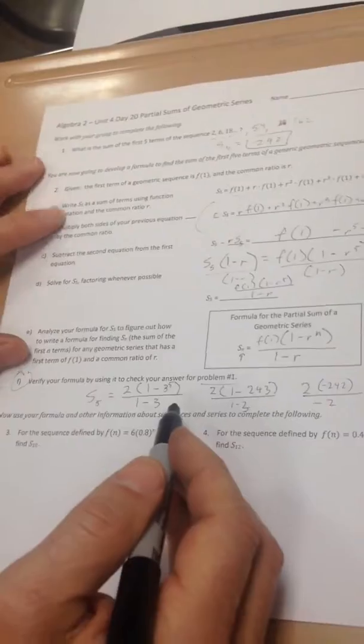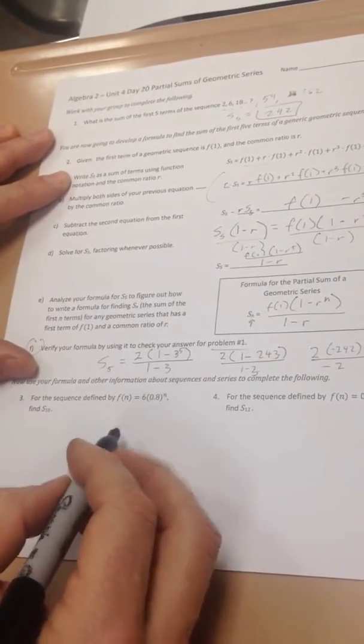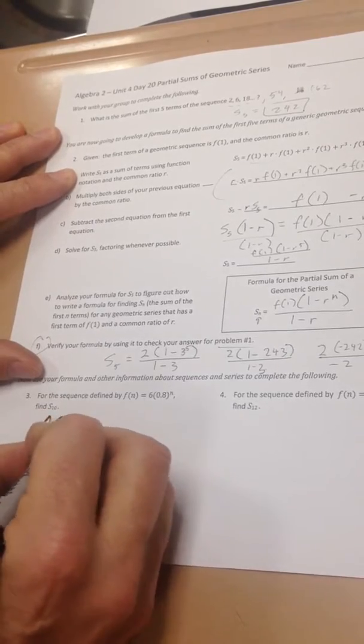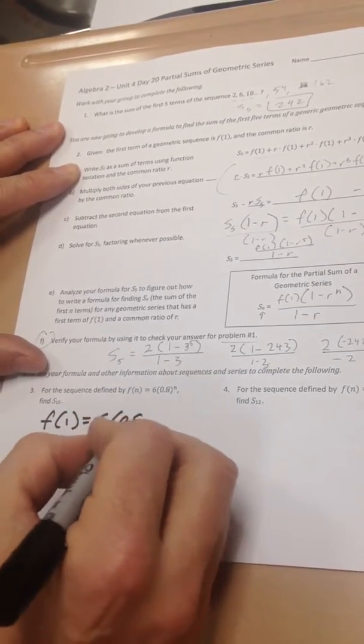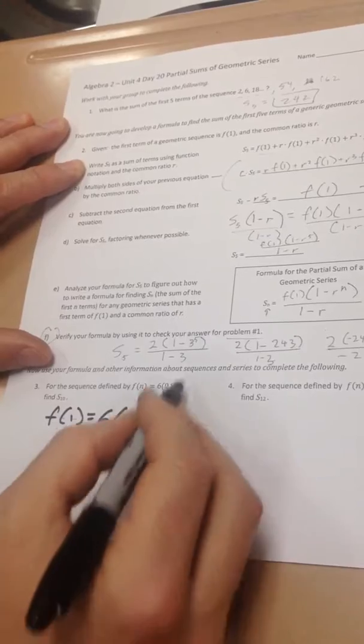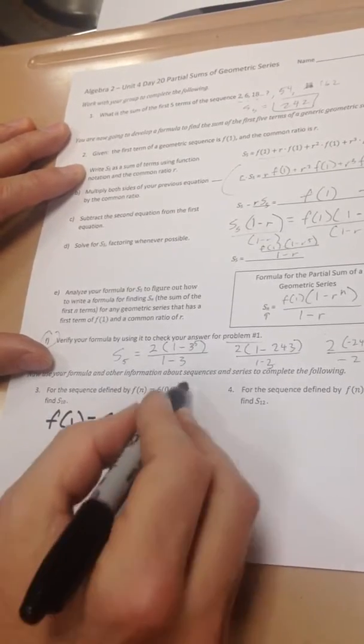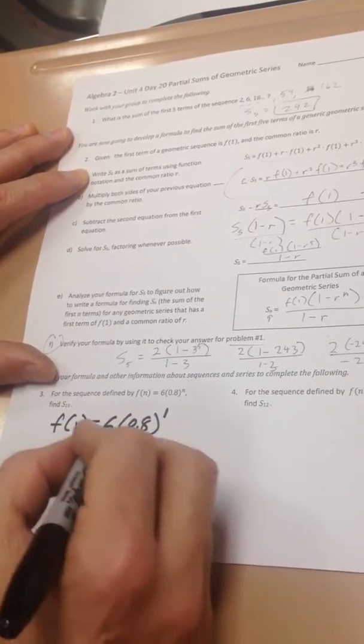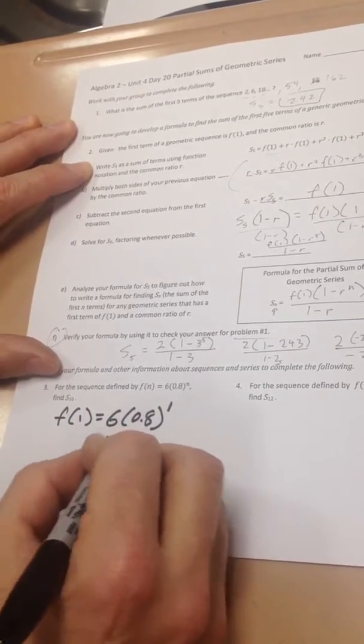And so what that looks like practically in this problem down here, I need the first term, so f of 1 is 6 times 0.8 to the first. I had a lot of students who looked at this and thought the first term was 6 because the format was a little different here, but if I plug in the 1, it tells me what the first term is. So my first term is actually 4.8.